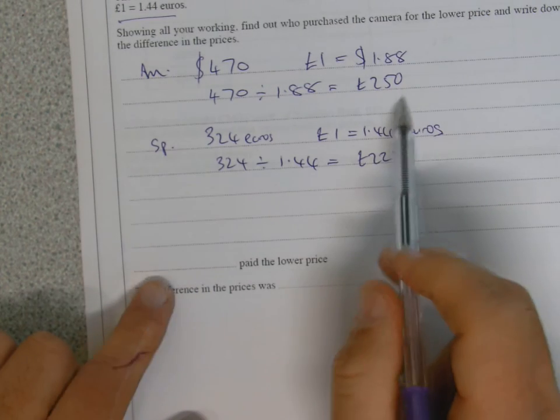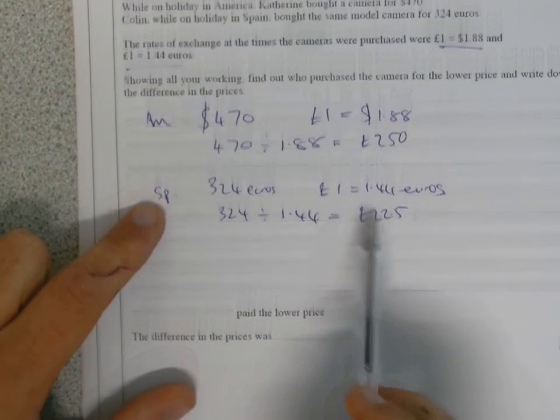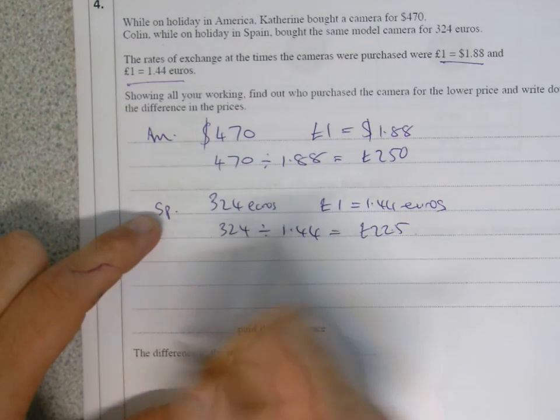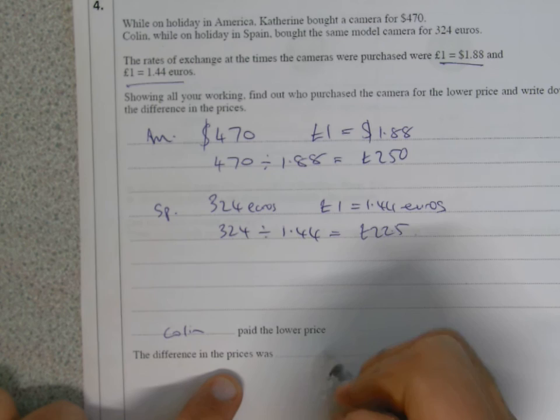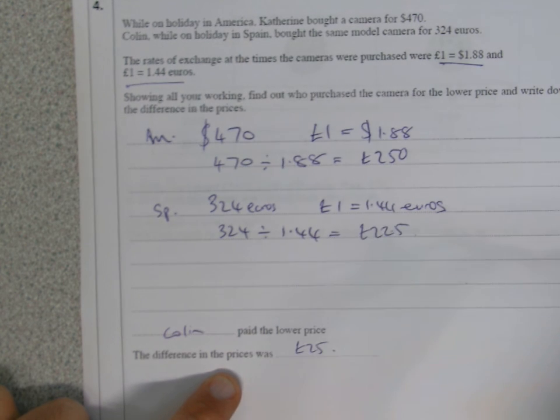The lowest was Spain, of course. So Spain was the lowest because it's 225, so that was Colin. So Colin paid the lowest. And the difference in prices, if you compare the difference there, it's just £25, isn't it? Okay, well done.